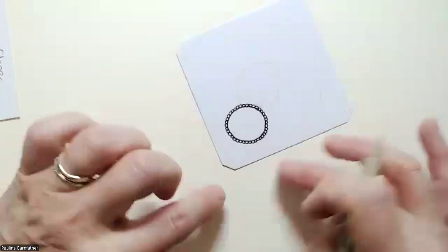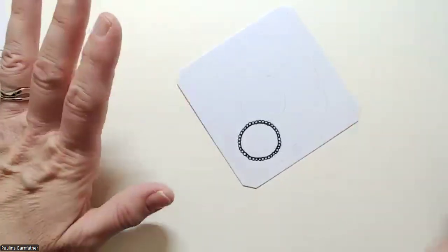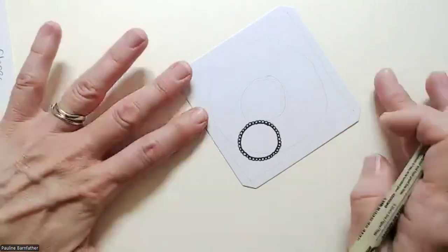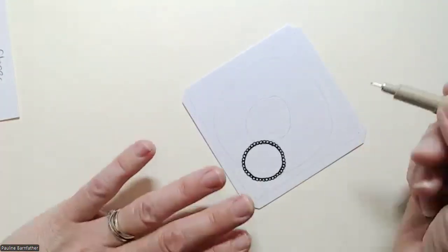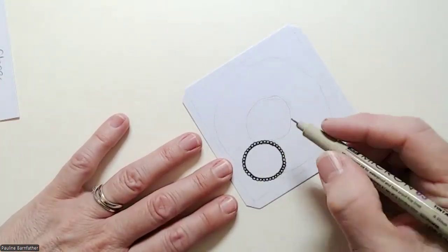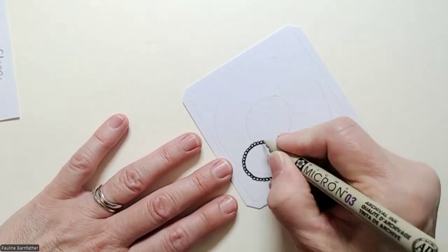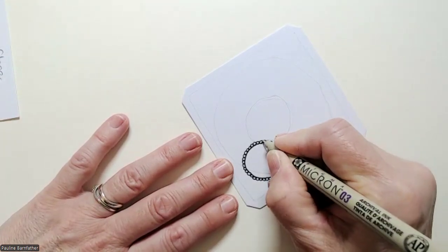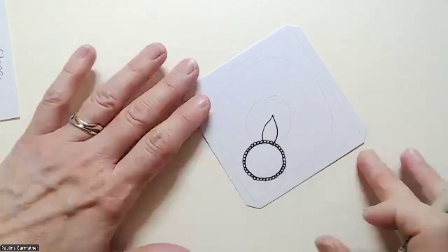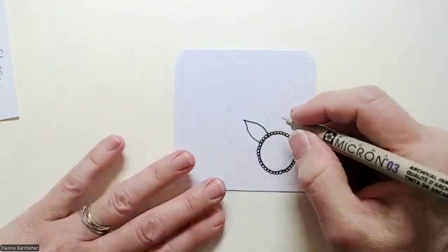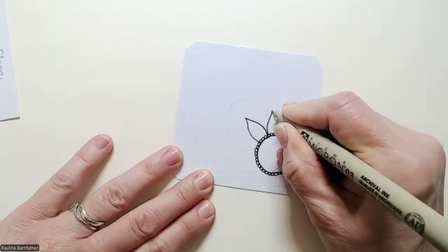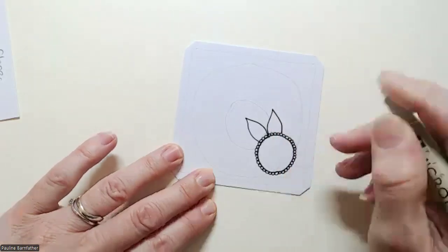You want to make it as easy as possible for you to make these marks. And every string that we make is only a guide. So it doesn't matter if we go over it, outside the lines, it's absolutely fine. And we're going to add some petals to this orb shape. So I'm going to just come up and create a petal shape. And I'm just going to work my way around, creating the shape.